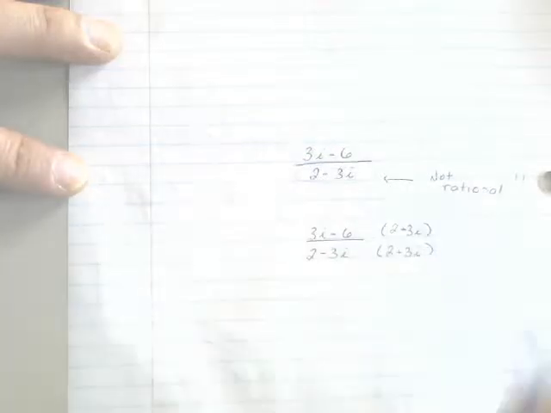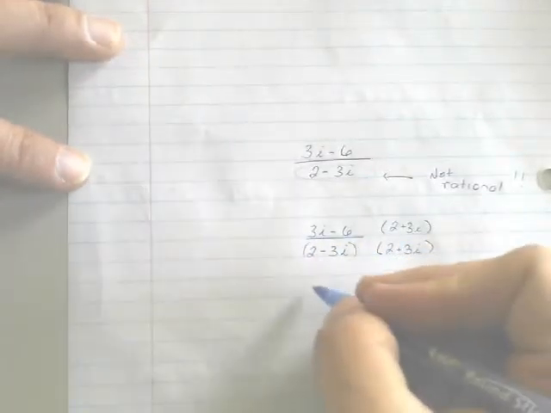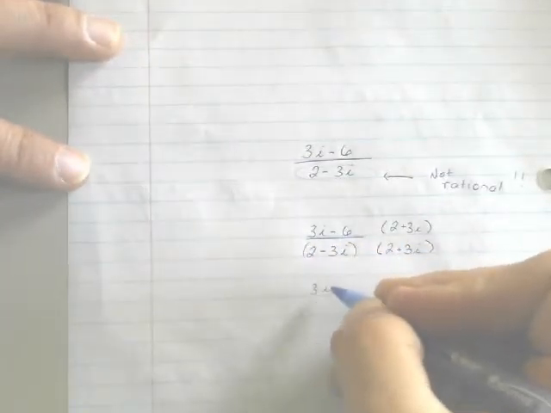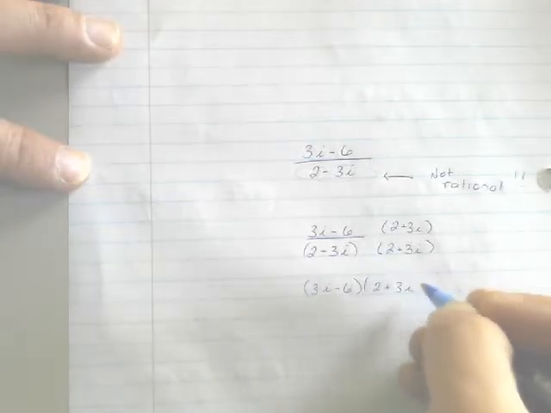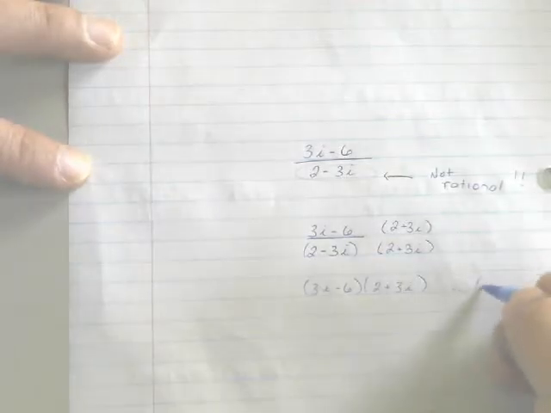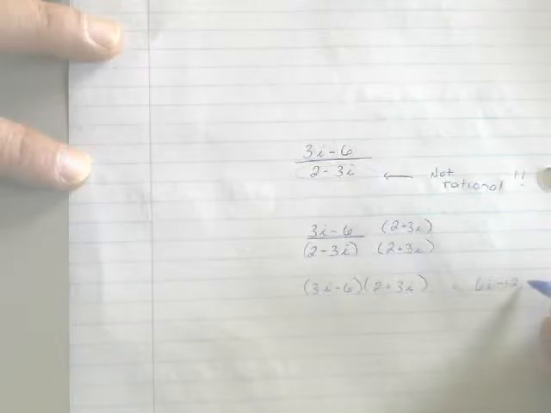Because as we saw earlier, if you multiply a complex number by its conjugate, you're going to get a real number. So my numerator, I'll get 3i minus 6 times 2 plus 3i, which is going to equal 6i minus 12 minus 18i plus 9i squared.